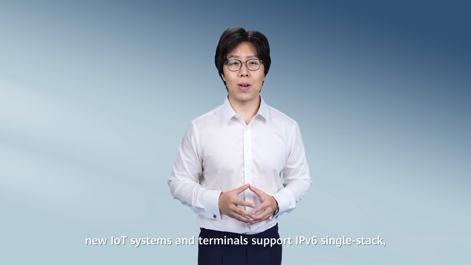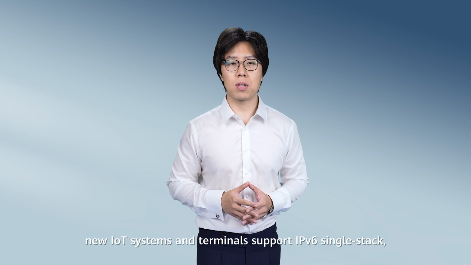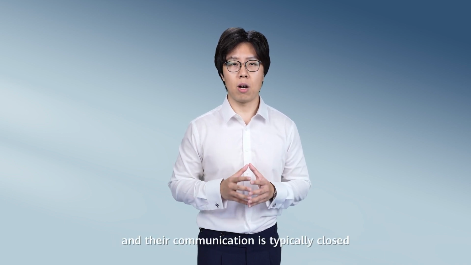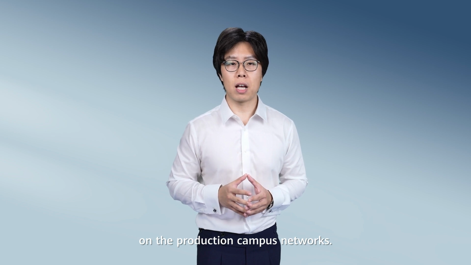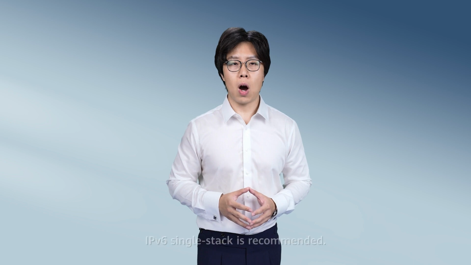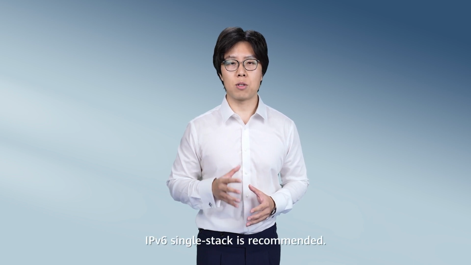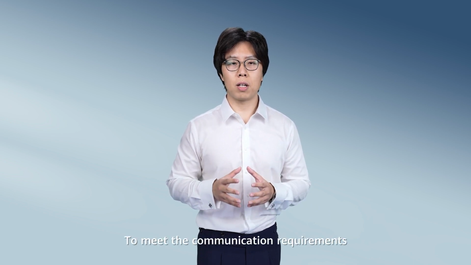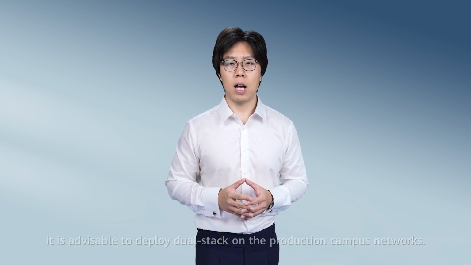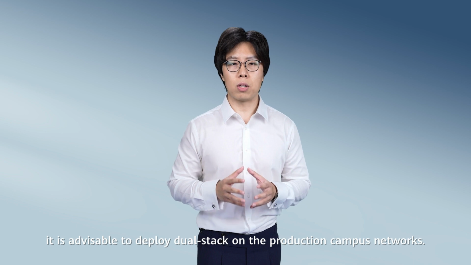On the other hand, new IoT systems and terminals support IPv6 single stack, and their communication is typically closed on the production campus networks. For these systems and terminals, IPv6 single stack is recommended. To meet the communication requirements of both old and new application systems, it is advisable to deploy dual stack on the production campus networks.